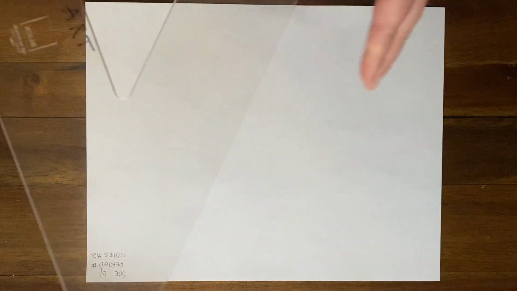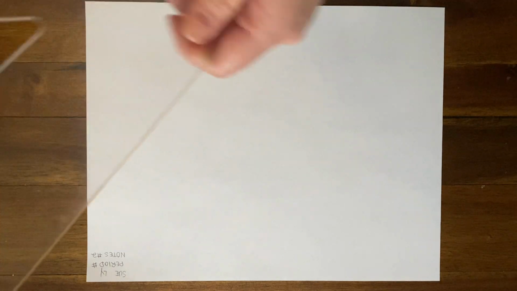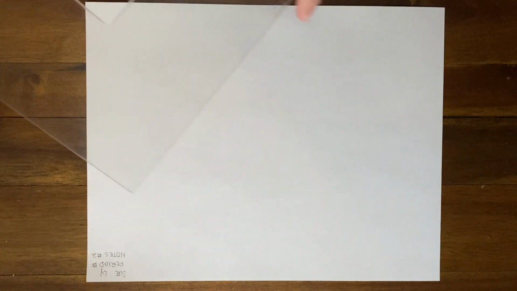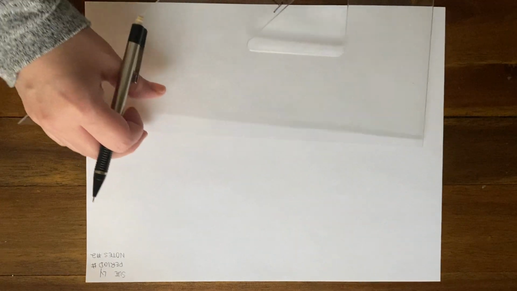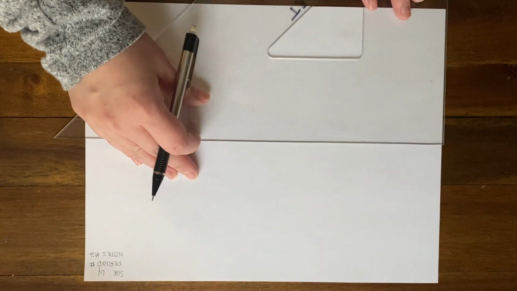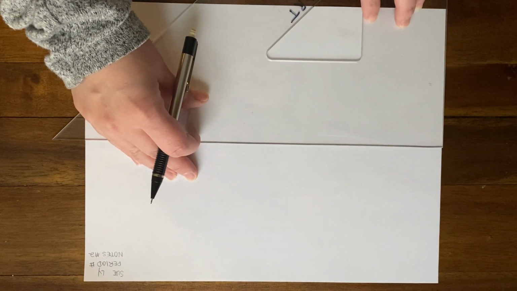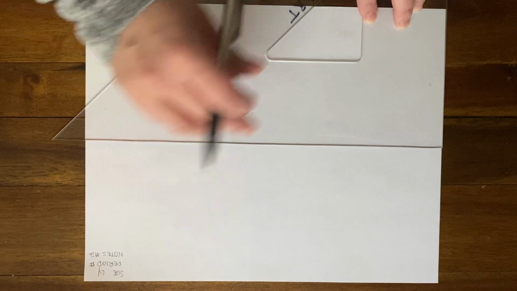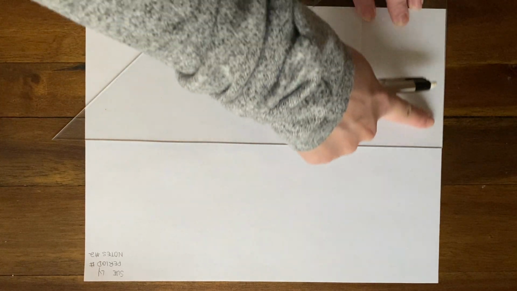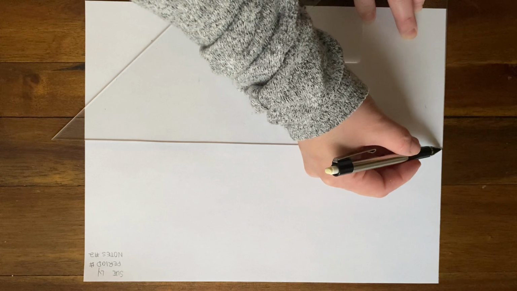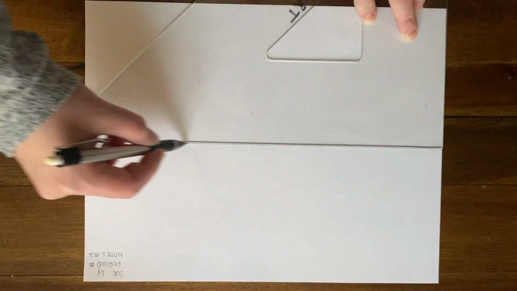In the first step, we learned how important it was to make sure that the triangle that we're using is always lined up with the edge of your paper so that it can ensure that you get perfectly straight lines. So we're going to start off just like we did in the first one. We're going to make a horizontal line going through the middle of your paper. Make sure that your triangle is lined up with the edge of your paper, and go ahead and draw that horizon line in.